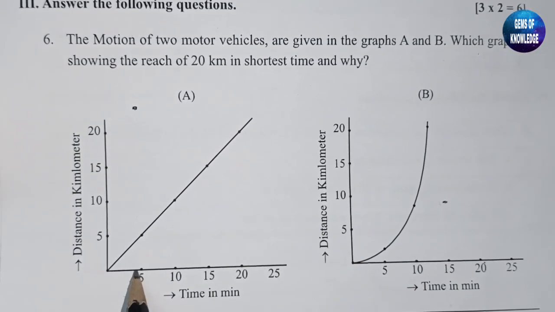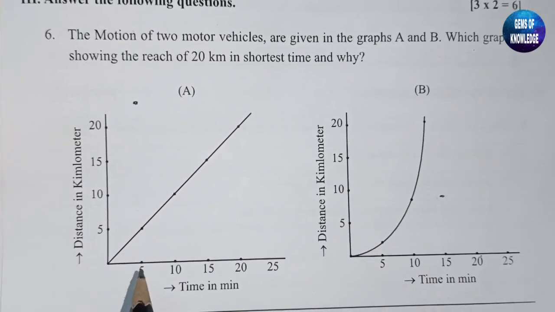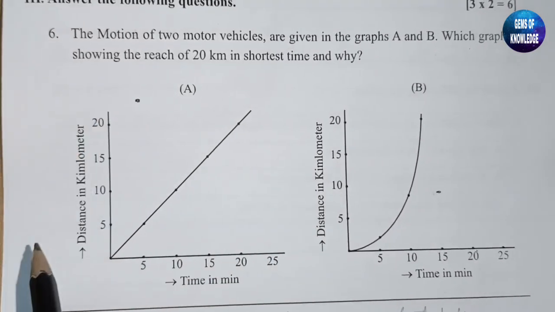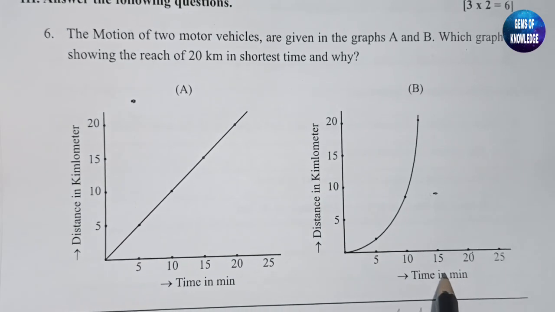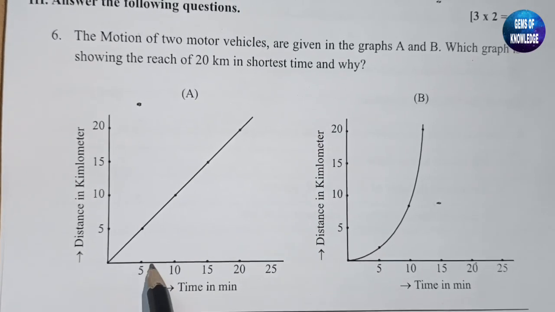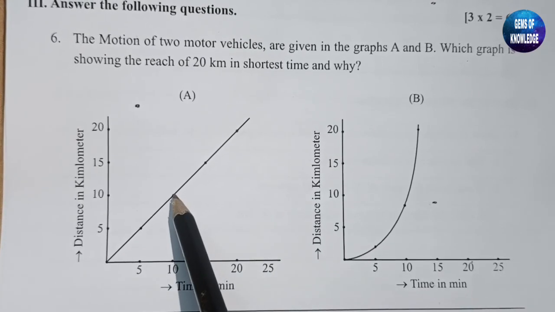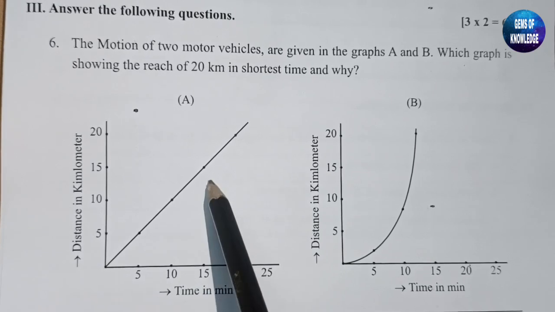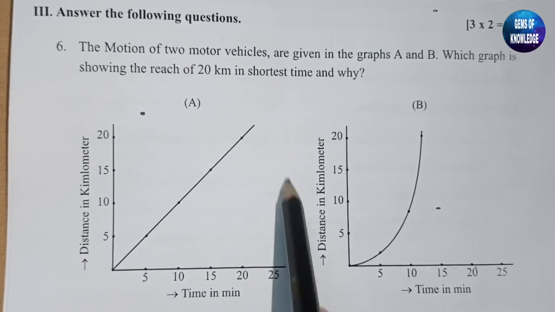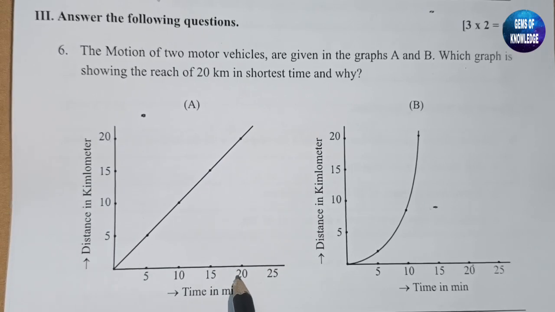We have to answer which of these graphs shows us 20 kilometers in the shortest time. Okay, so you can see this is the graph for uniform motion and this is the graph for non-uniform motion. Time is on the x-axis and on the y-axis they have taken distance in kilometers. Similarly here, time on the x-axis and distance in kilometers on the y-axis. Here you can see 5 minutes 5 kilometers, 10 minutes 10 kilometers, 15 minutes 15 kilometers, 20 minutes 20 kilometers. So according to this graph, to travel 20 kilometers we are taking 20 minutes.